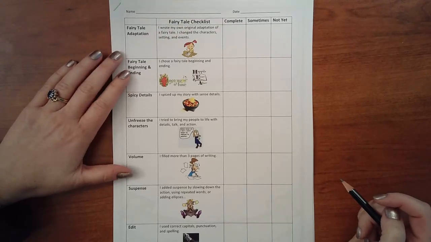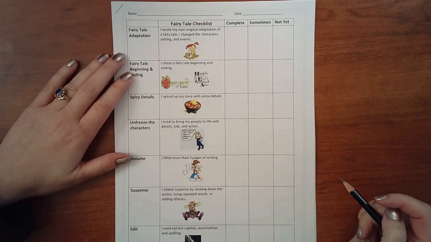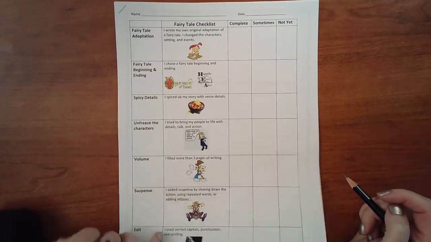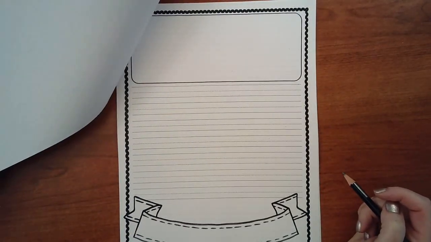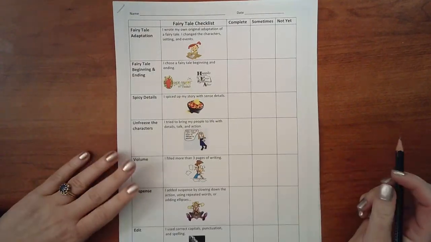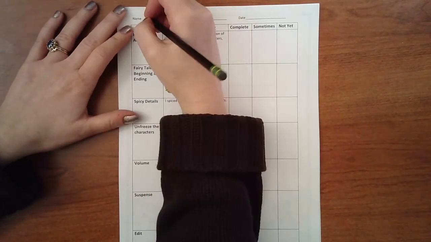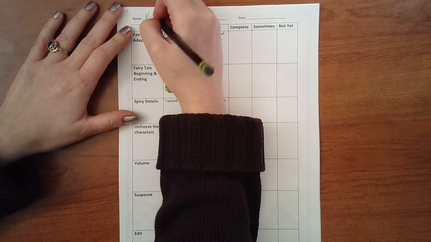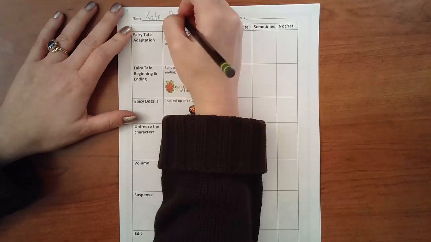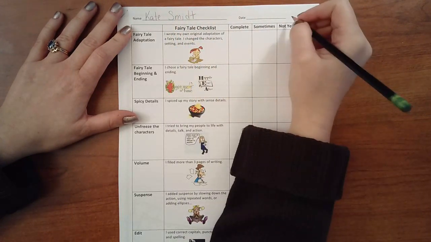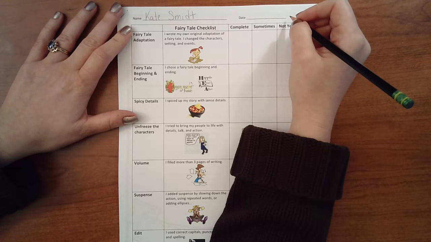All right, so you must be back and you must have your paper with you. And if you don't have this kind of paper, then just get some kind of writing paper, and you're going to need 5 sheets. On the front of my paper, of course, you have to write your first and last name, nice and neat. That's what we do for school. And then you're going to write the date. Now, your date is probably going to be different than my date, but that's okay.